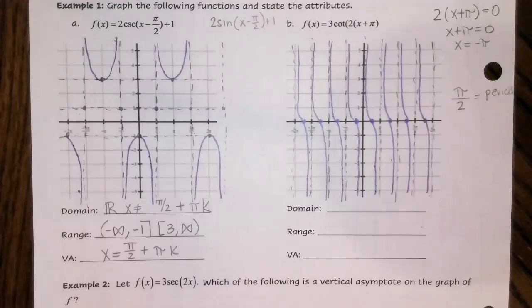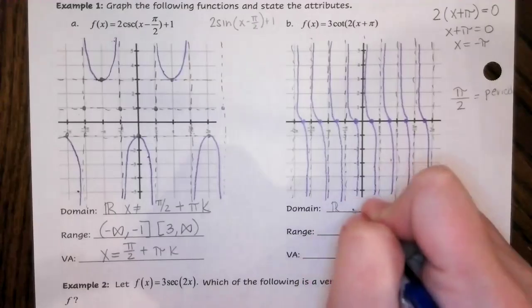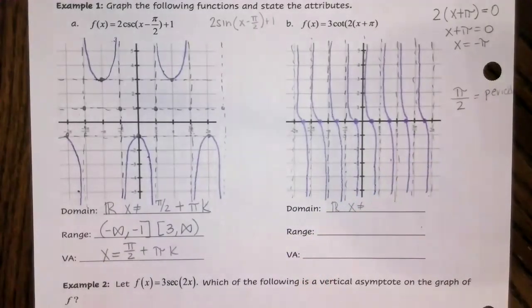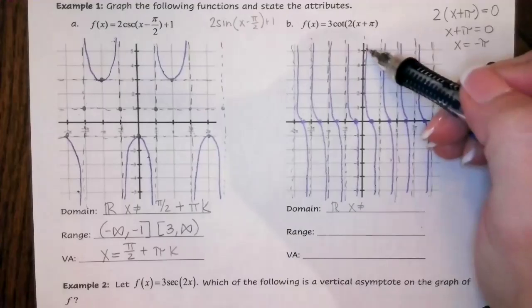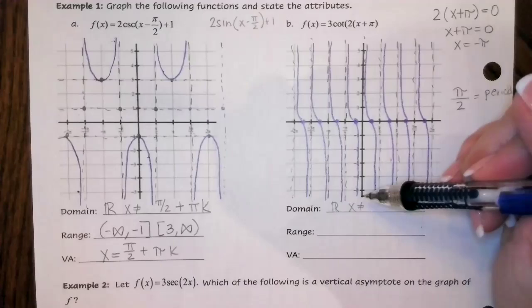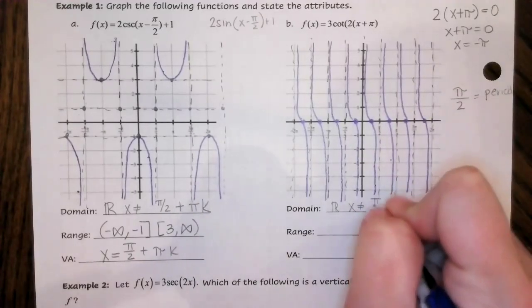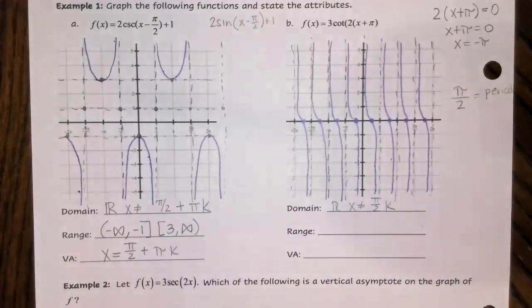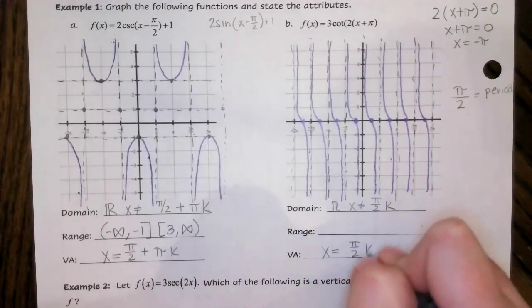All right, time to continue with the information now. So we'll start by writing our domain. Again, we are skipping over those vertical asymptotes, so we're going to have all real numbers except for the x values of our asymptotes. I would use 0 as the first one here since there's already an asymptote at 0. And then there's 1 every pi over 2, so I say pi over 2 times k, where k is an integer. And so then our vertical asymptote would be pi over 2 times k.